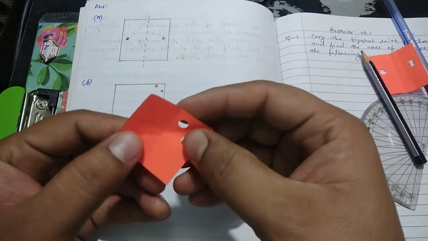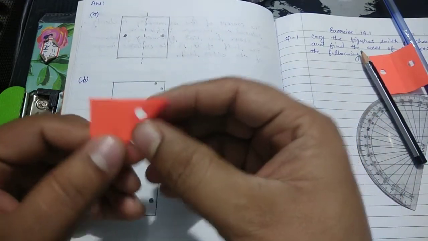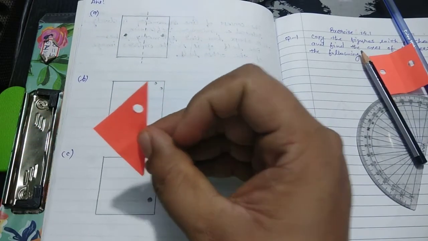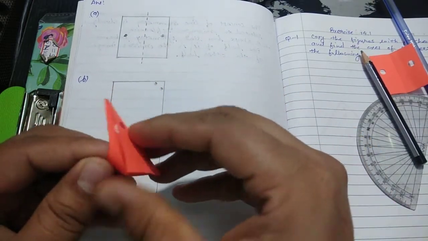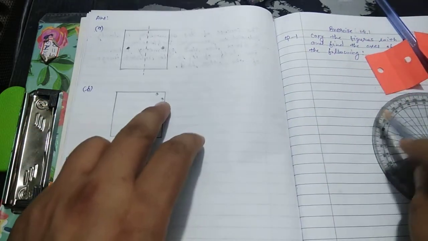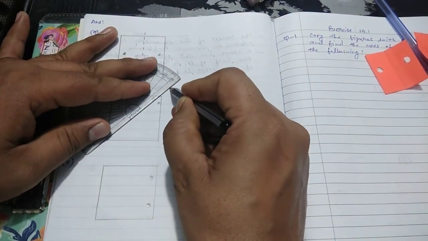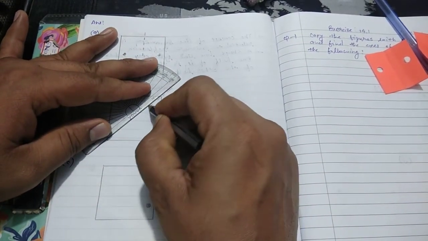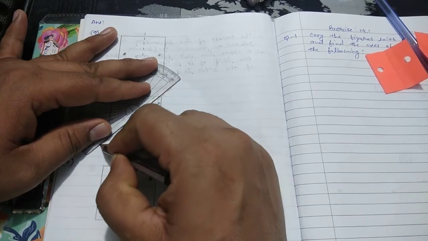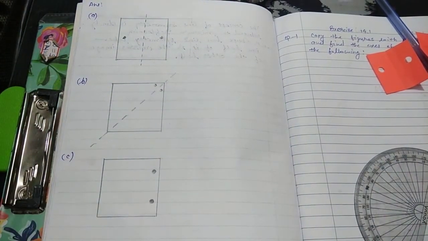If we fold along the diagonal, we get perfectly coinciding holes. So for this figure, the line of symmetry is one diagonal. So here we can draw it this way. So this is a line of symmetry for this. It is also called the axis of symmetry.